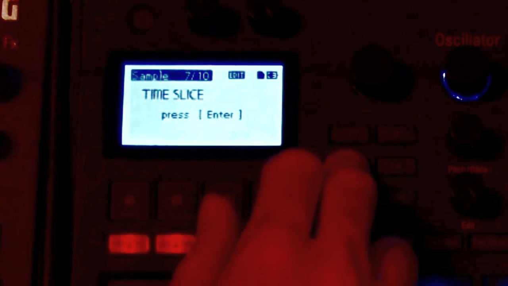So I'm going to press enter. And you notice it gives me a choice of how many steps. Is it 8 or is it 16 beats? It's 16 beats because it's 1 bar that I was counting out. So if you know the number of beats here, it is important that you set that correctly. Enter.